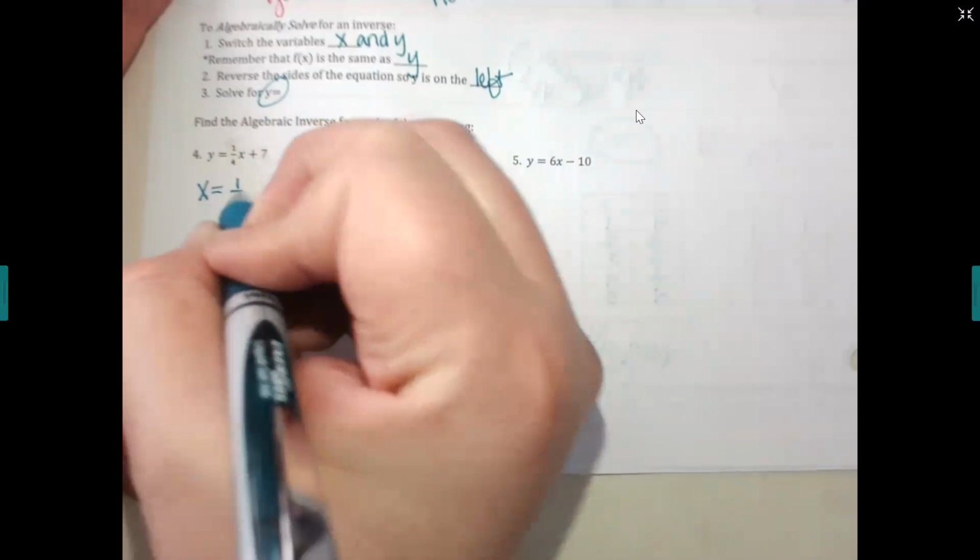Step number 1: you're gonna switch the x and the y in the equation. Instead of y equals, it is now x equals. 1/4 x is now 1/4 y plus 7. Step number 1, you're going to reverse the x and the y in the equation.